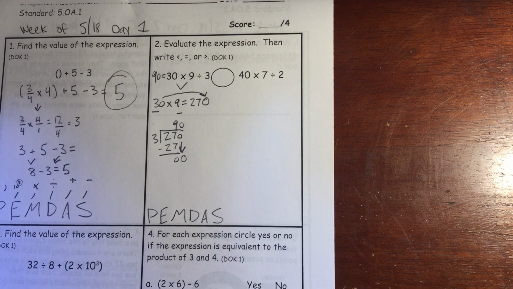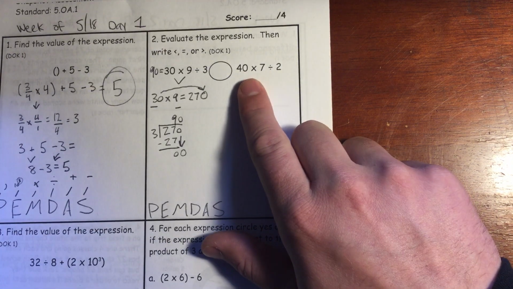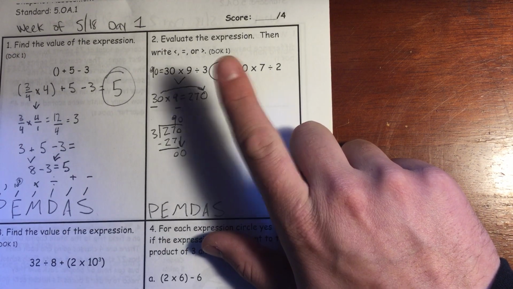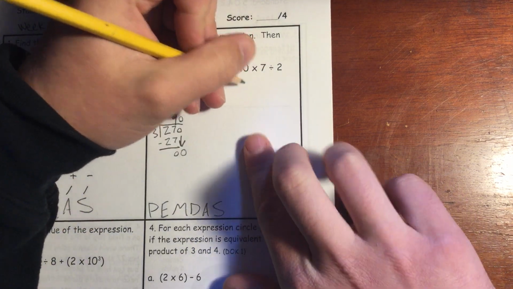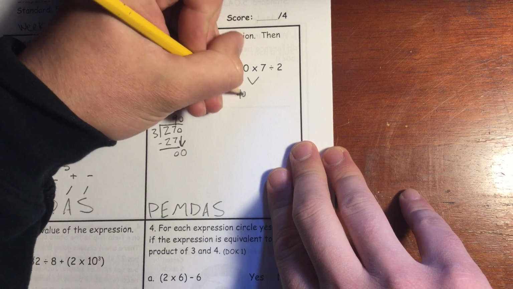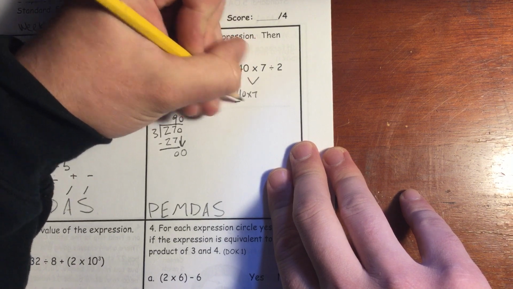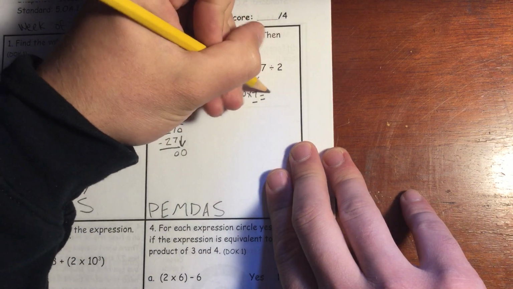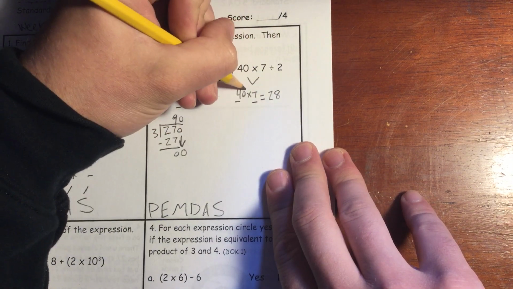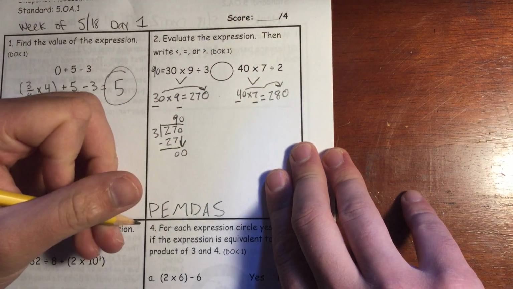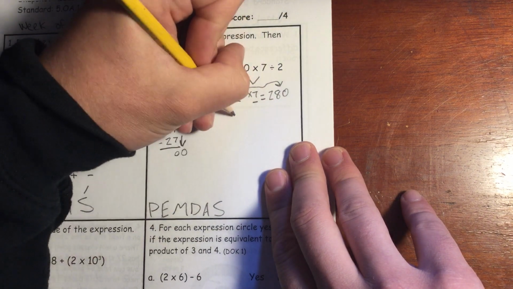Okay, and so I'm going to look for parentheses. In this one, I don't have any parentheses. I'm going to look for exponents. I don't have any exponents. I do have multiplication, and that multiplication is going to be 40 times 7. So 40 times 7, basic fact, same thing again. 4 times 7 is going to give me 28. I'm going to take that 0, and he's going to go all the way to the very end. That's going to give me 280.